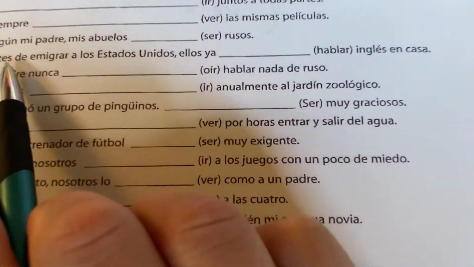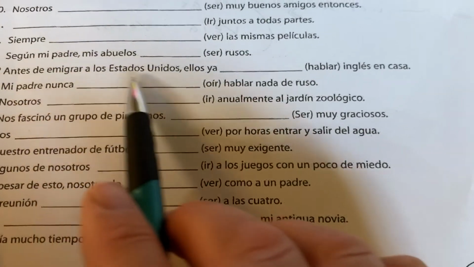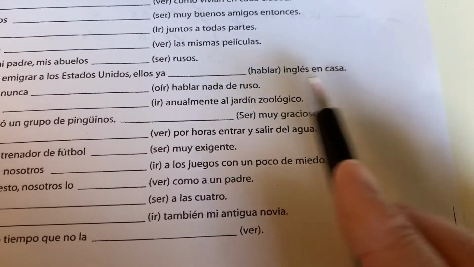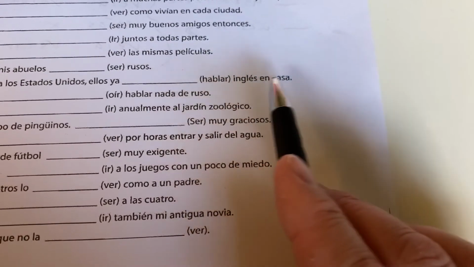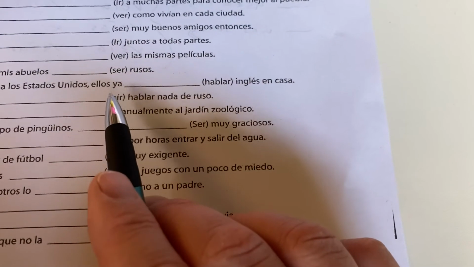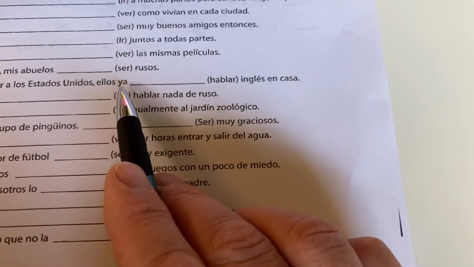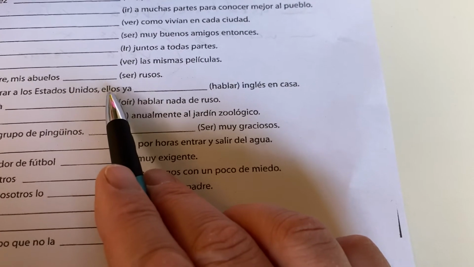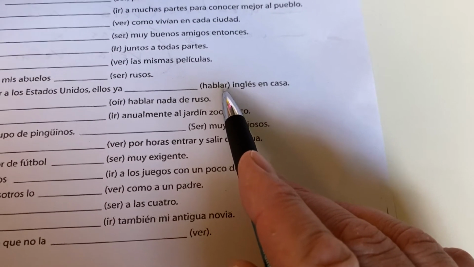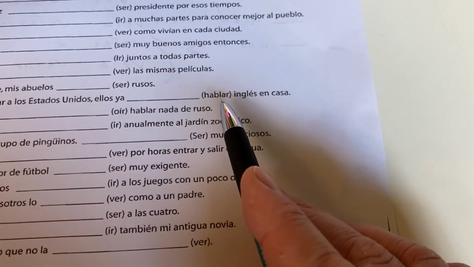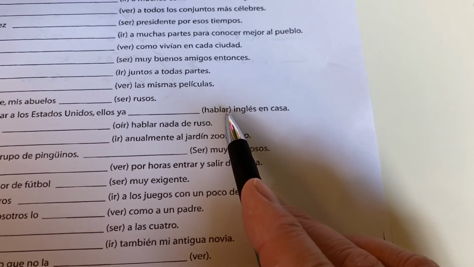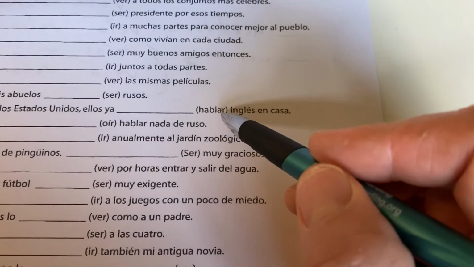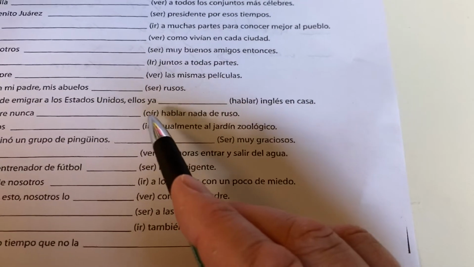Antes de emigrar a los Estados Unidos, that's our country, the United States, ellos ya blank inglés en casa. They already were speaking English at home. I don't want you to get confused with the ya, because in case you don't have access to a dictionary, ya is already. Ellos is what you need to focus on, and ellos will affect that answer. Hablar. But also notice this is not ser, ir, or ver. This is one of the normal ones. So you need to dig out your notes and take a look at the AR imperfects. Also notice I did that for 15 too.